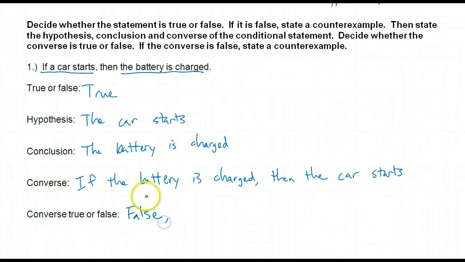So if I think of an example where I can have a car that doesn't start and has a charged battery, I've come up with a counterexample. Well, if I have a car that has no gas in it, it's not going to start. So my counterexample is going to be a car with no gas.